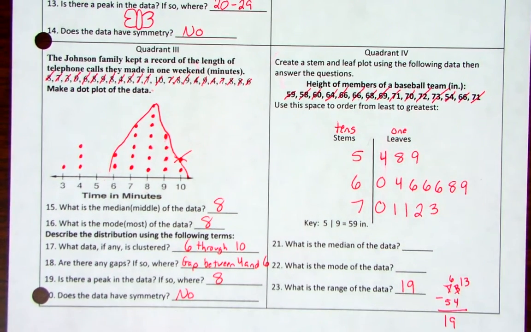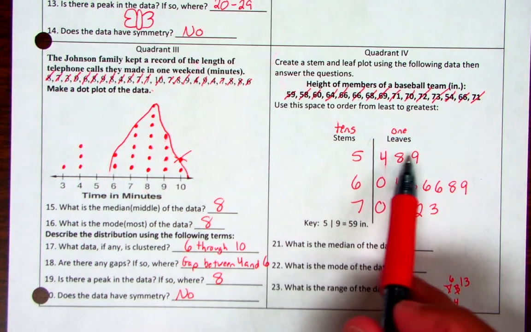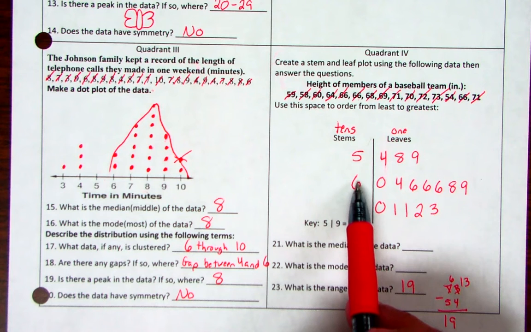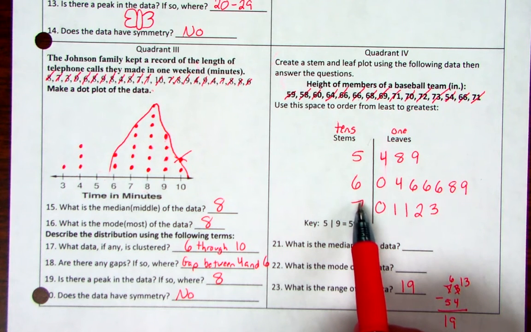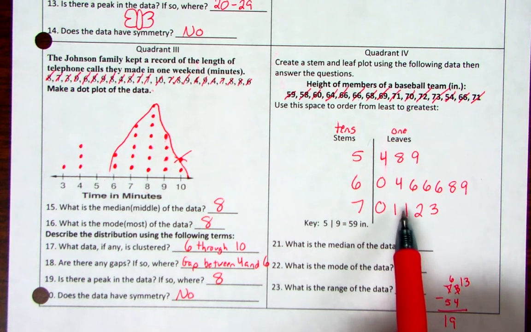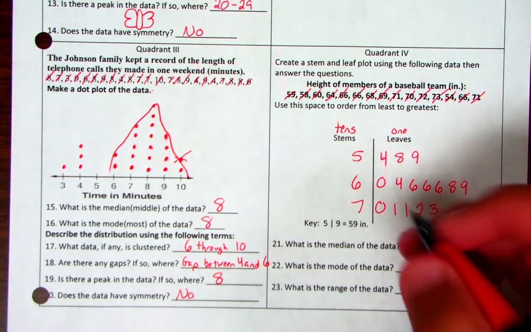The mode is what number repeats the most. Well, if you look in the 50s, there's nothing that repeats. If you look in the 60s, 66 repeats 3 times. If you look in the 70s, 71 repeats only 2 times. So which number repeats the most? 66.